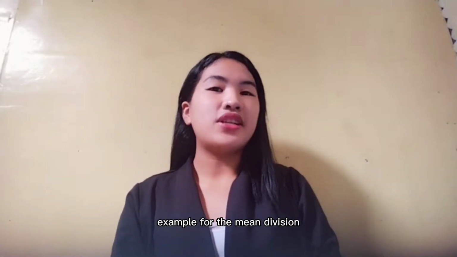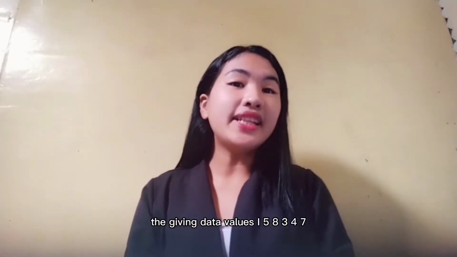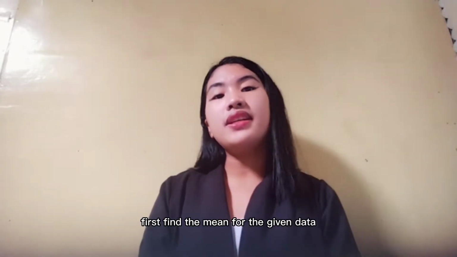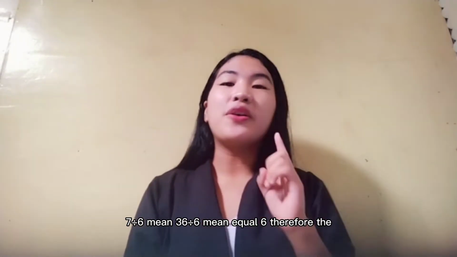Example for the mean deviation. Determine the mean deviation for the data values 5, 8, 3, 4, 9, 7. Solution. The given data values are 5, 8, 3, 4, 9, 7. We know the procedure to calculate the mean deviation: first, find the mean for the given data. Mean: 5 plus 8 plus 3 plus 4 plus 9 plus 7, divided by 6. Mean equals 36 divided by 6. Mean equals 6. Therefore, the mean value is 6.